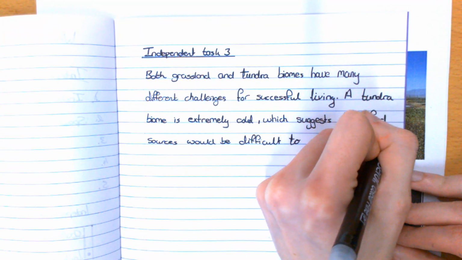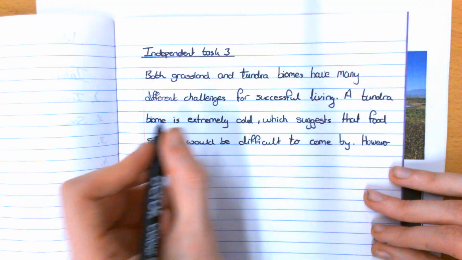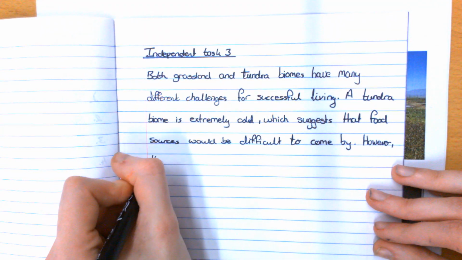However, there is plenty of space to build.